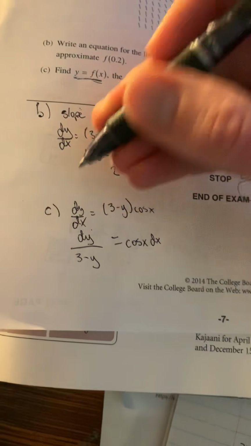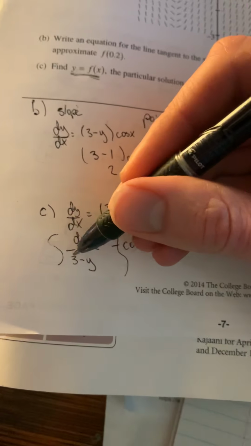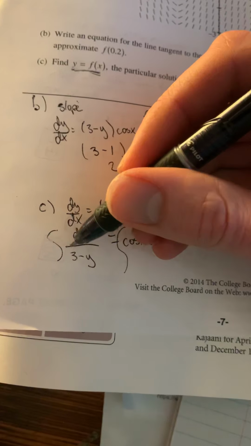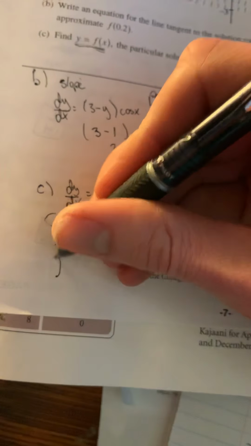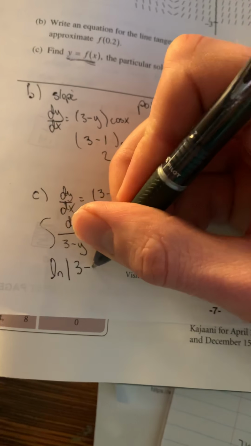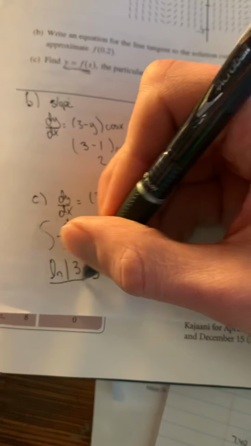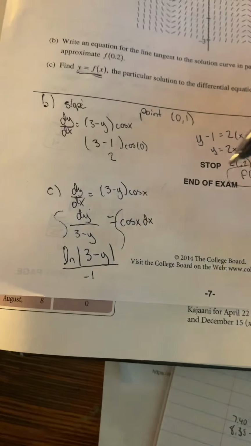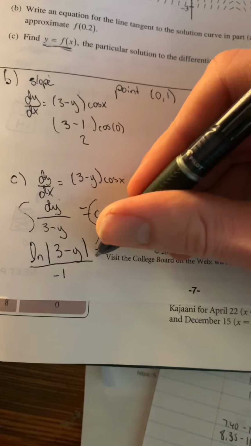So what we're going to do is take the antiderivative of both sides. Anytime we have 1 over something to the first power, that's going to be a natural log. So we have the natural log of 3 minus y. And then, because this is minus y, we'd have to divide by -1 because of the chain rule. And then the antiderivative of cosine is going to be sine.